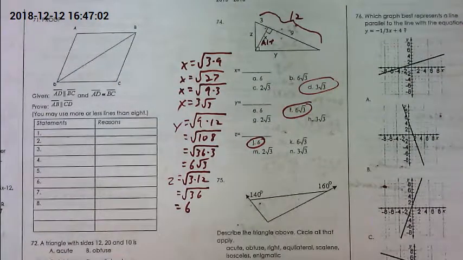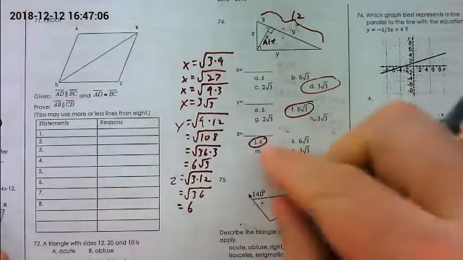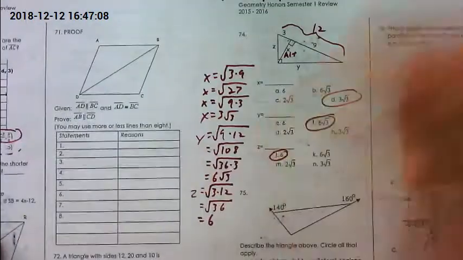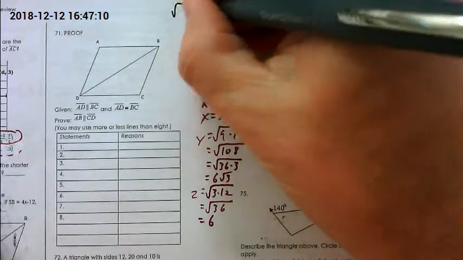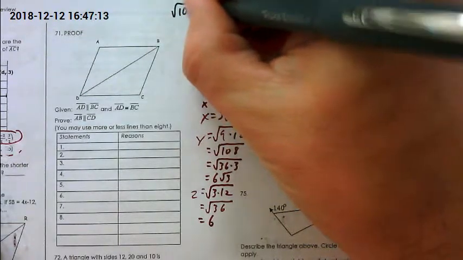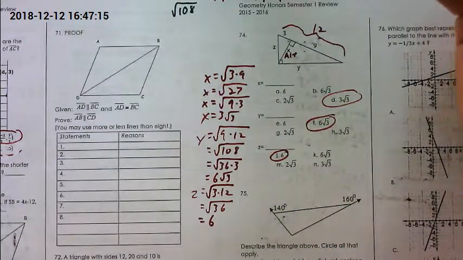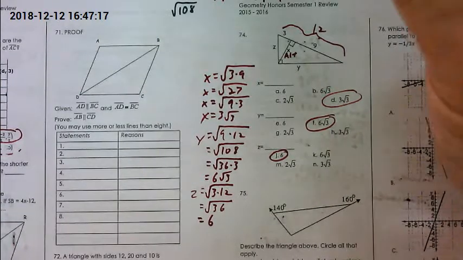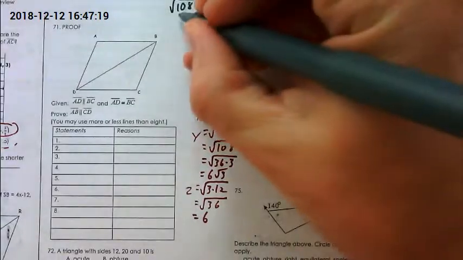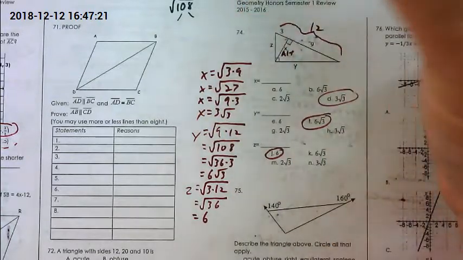Now, if you're simplifying a radical, let me go back to the 108. If I do the square root of 108, and you don't know what comes out of 108, use a factor tree. You're just taking out any factors that go into 108, and you can break it down to the smallest factors other than 1.